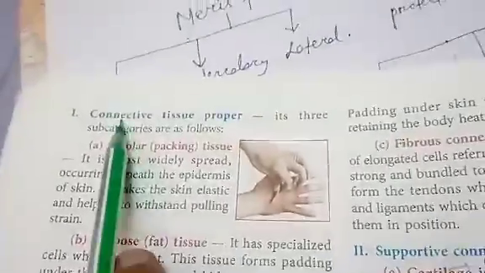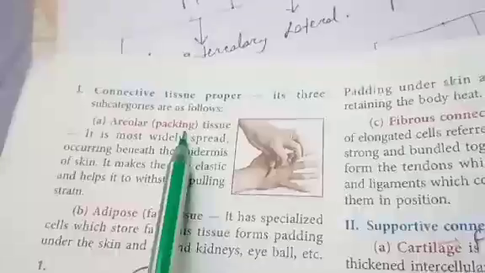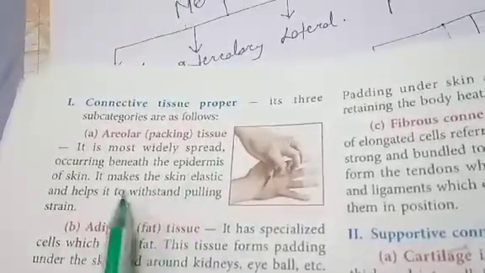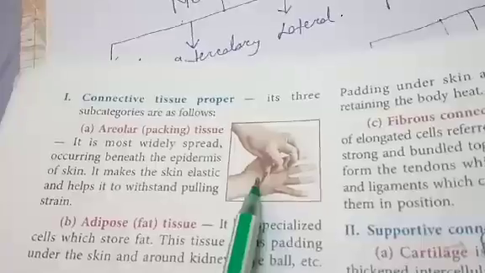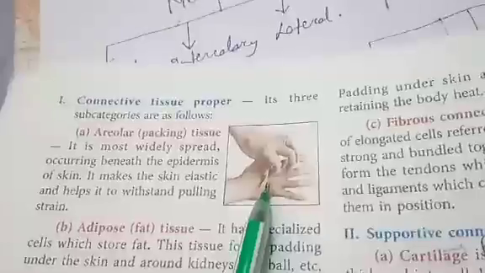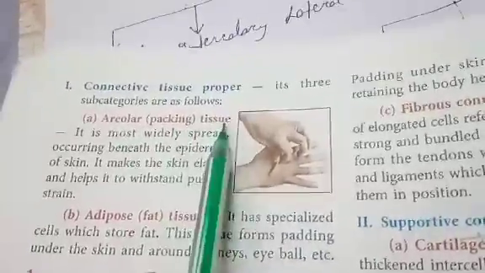Coming to the first one, connective tissue proper, these are classified into areolar tissue, adipose tissue and fibrous connective tissue. Areolar tissue, again location and function: it is found beneath the epidermis of the skin. Its function is that it makes the skin elastic, so that when you pull your skin, it can be pulled because of the presence of areolar tissue.